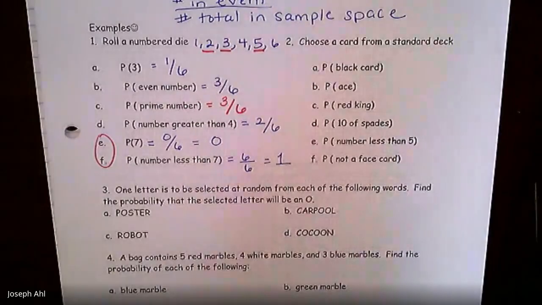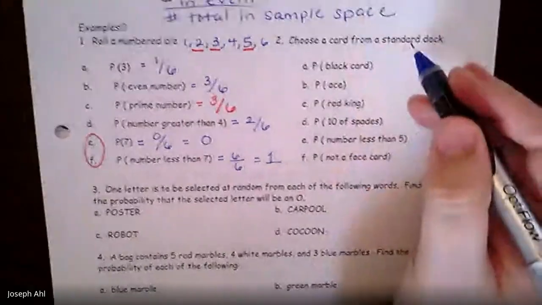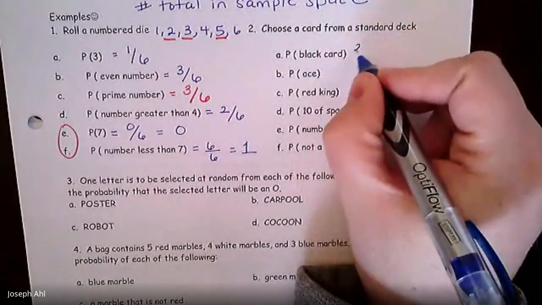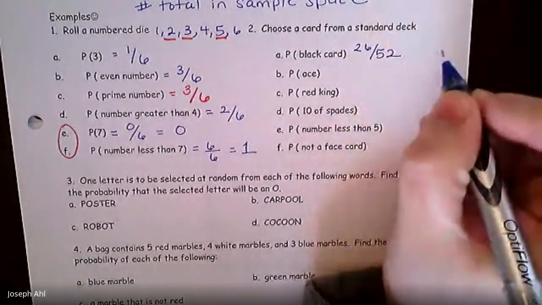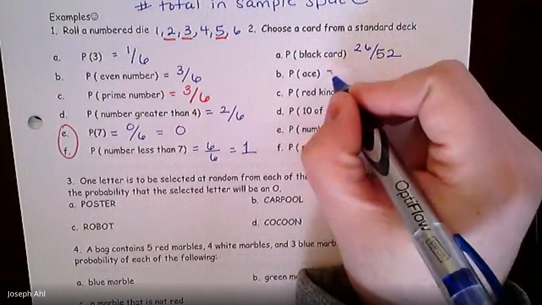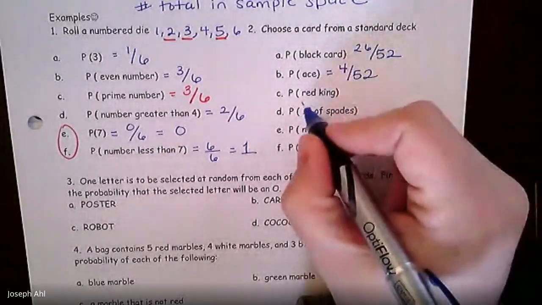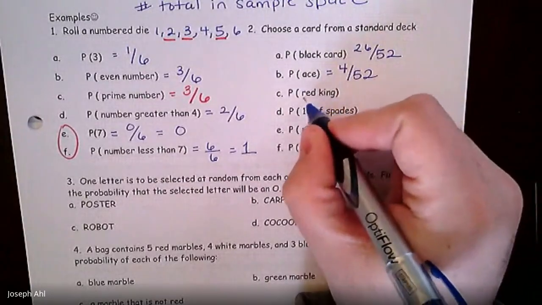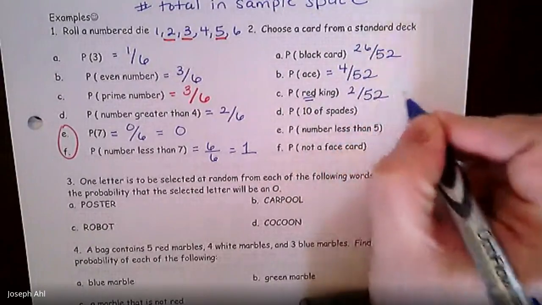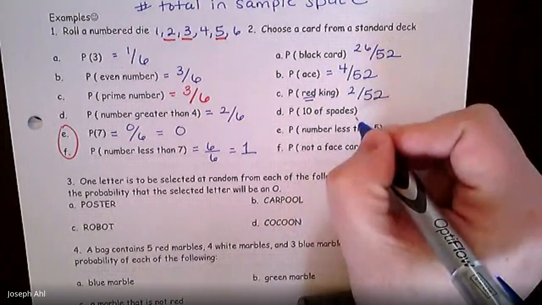Let's go over to the card examples over here, and you can use the info that we wrote down at the top if you need to. Probability that we get a black card is 26 out of 52, or if you're really confident with cards, you could just say 1/2 there. There are 4 aces in a deck, so the probability that that happens will be 4 out of 52. Probability that you get a red king. There are 2 red kings in the deck. It's the king of hearts and the king of diamonds, so that would be 2 out of 52. Probability that you get the 10 of spades.